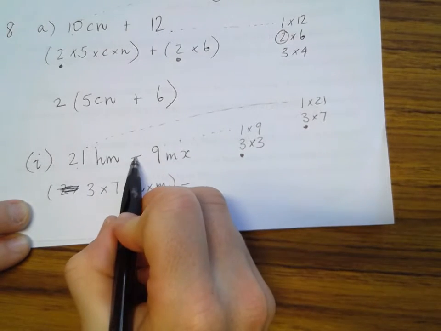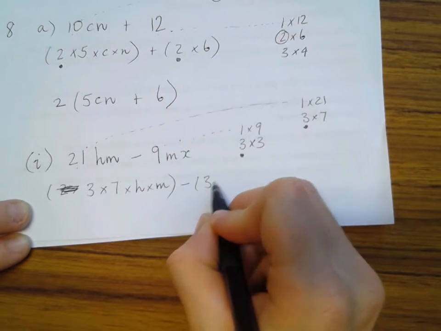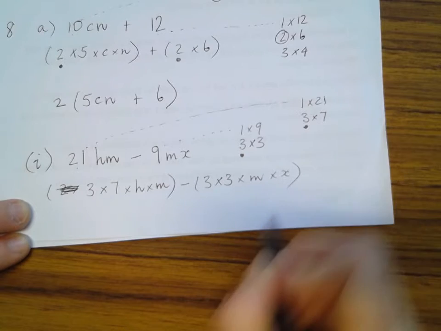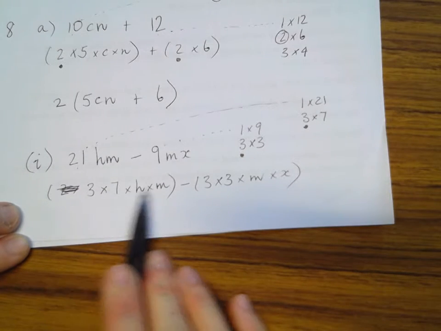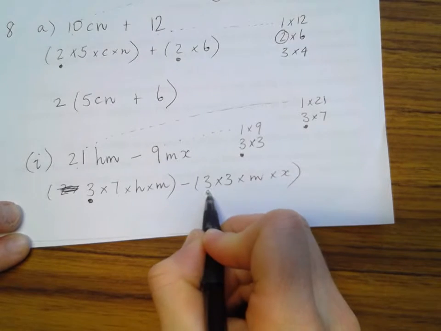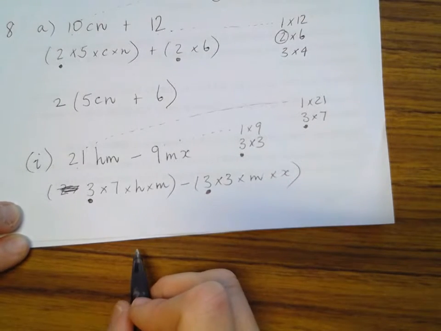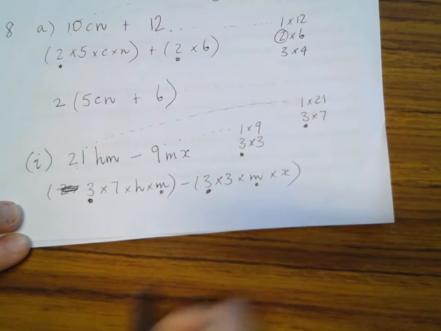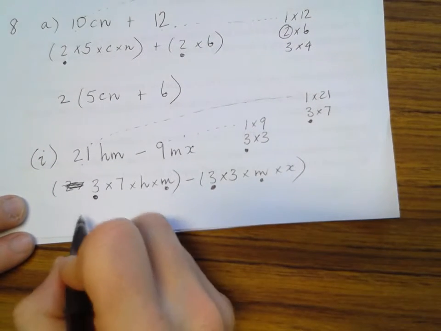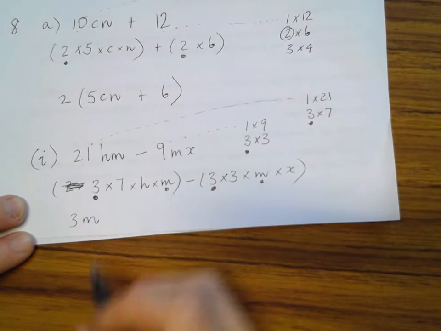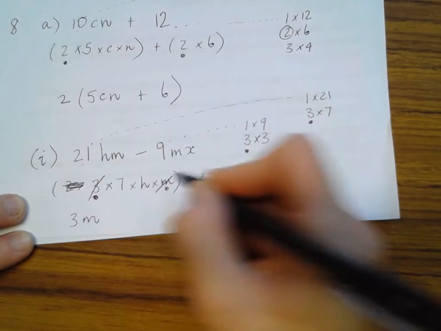Take away 3 times 3 times m times x. So we factorise these. We have a 3 in both sets, and we have an m in both brackets. So outside the brackets goes our 3m. Some people might like to cross those out.